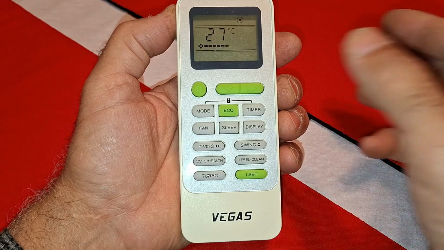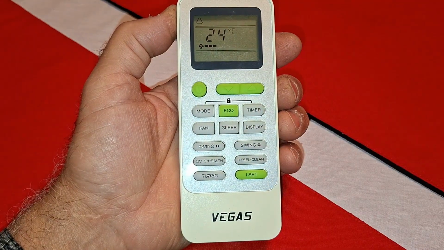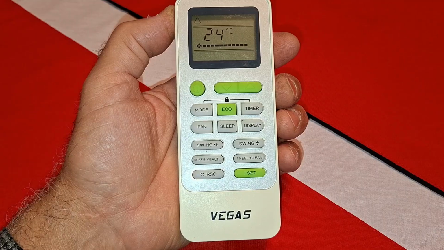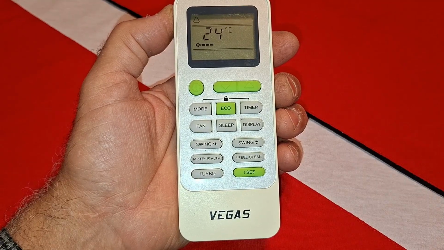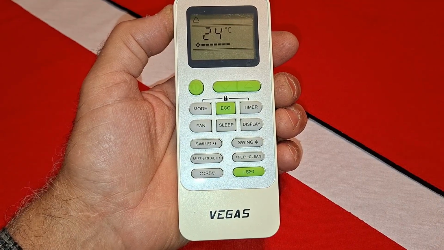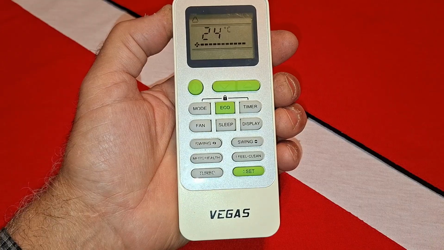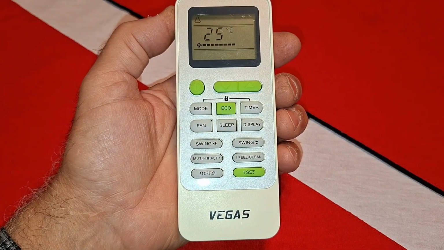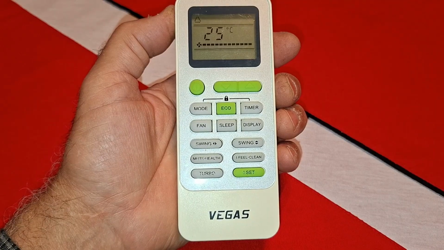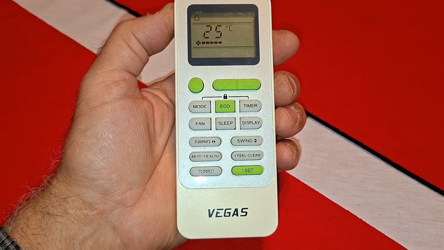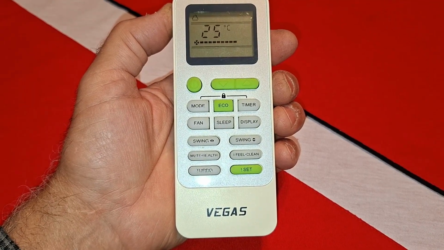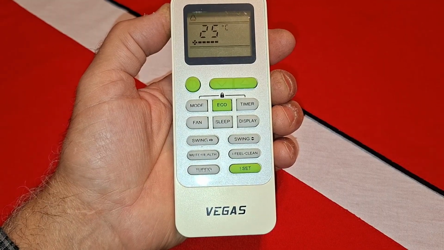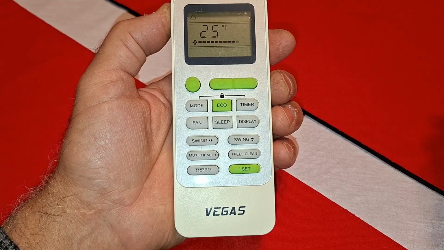Press the mode button and switch to auto mode. In automatic mode, the air conditioner tries to maintain the temperature at the set level. For example, if the temperature is set to 25 degrees Celsius, if the temperature in the room is lower than this indicator, the air conditioner will operate in heating mode, and if it is higher, in cooling mode. Press the mode button again to return to cooling mode.